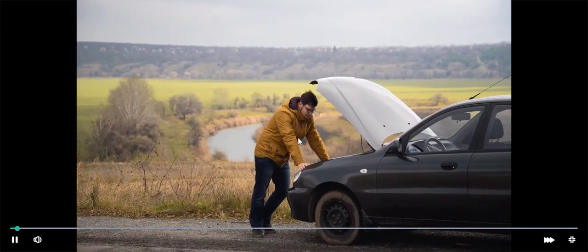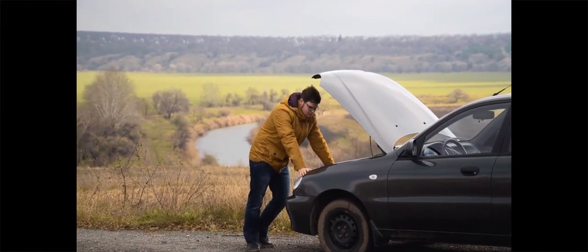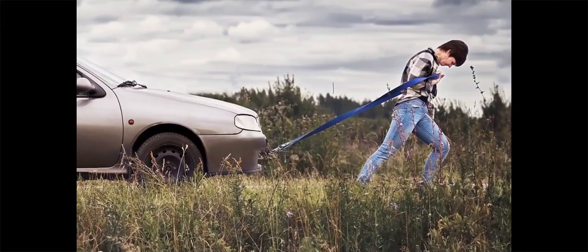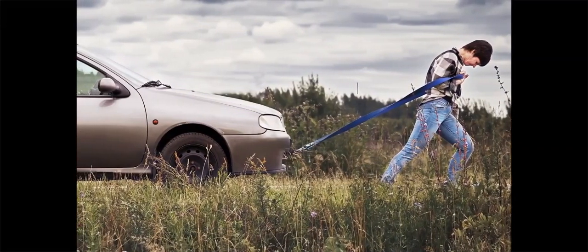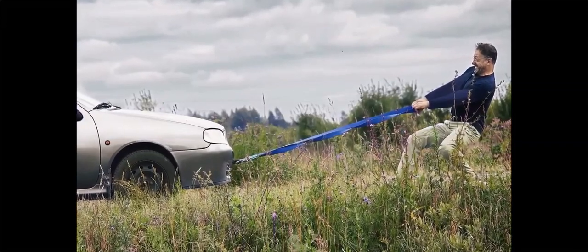Suppose you need to pull your broken car with a rope. What moving angle should you choose? A large angle relative to the ground, or a small angle close to parallel with the ground?